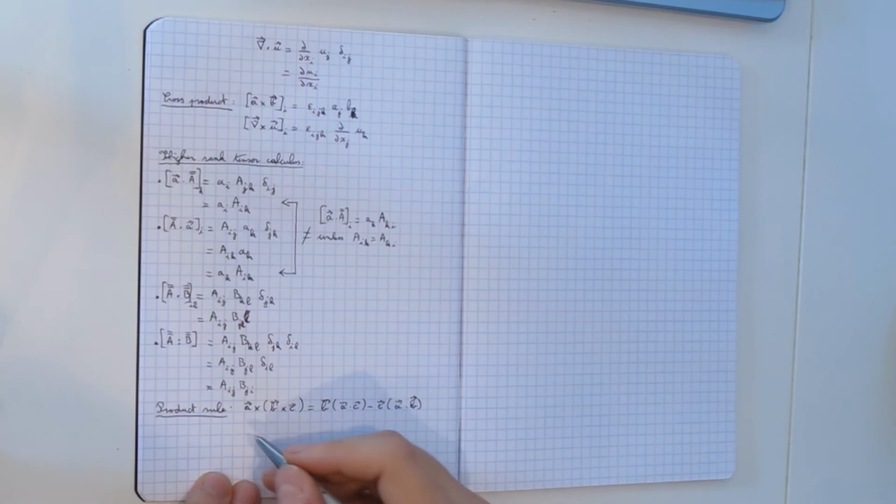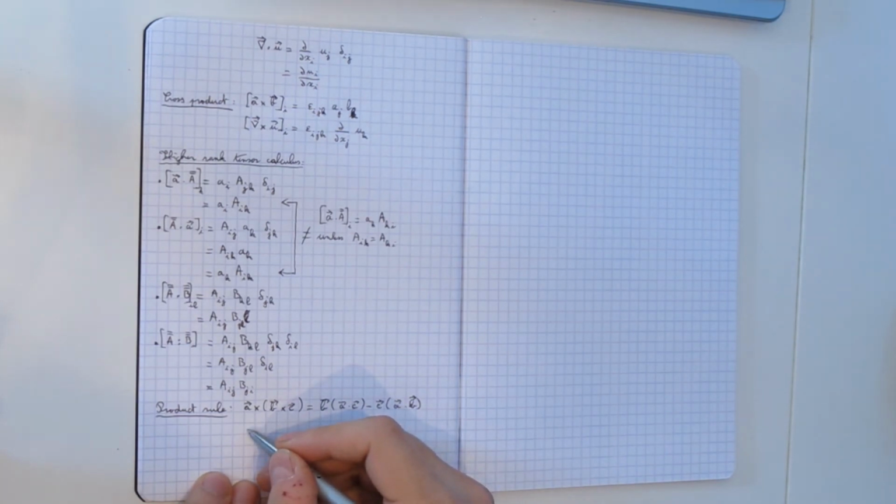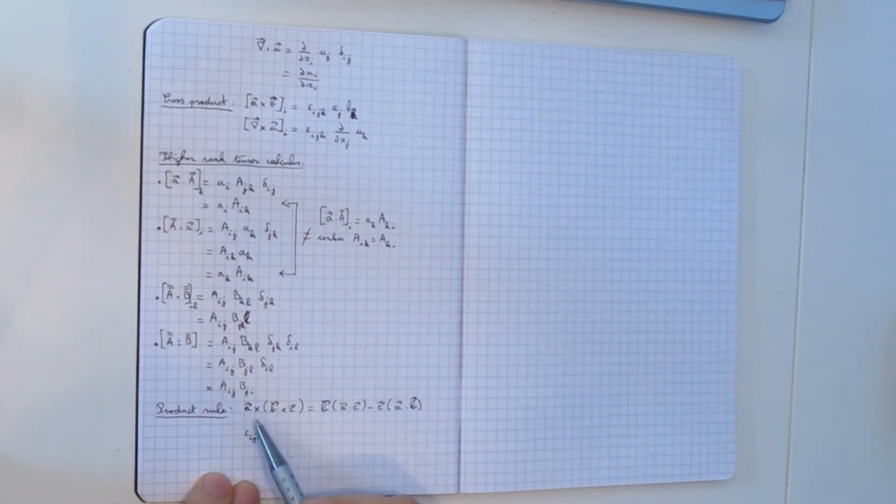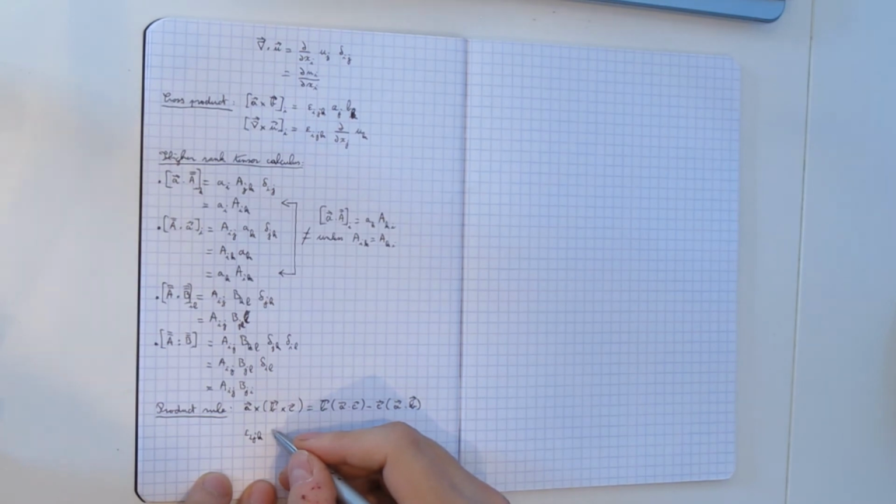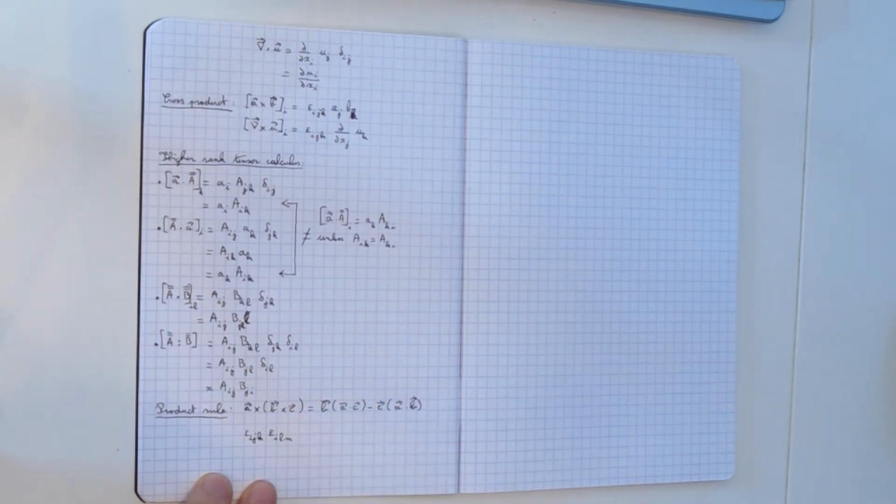And the formula in index notation reads this way. Epsilon_ijk, you see that's going to be our first cross product. And then we're going to have a second cross product, which will be epsilon_ilm. So notice here that the first index of these alternating tensors is i. It's the same. The other indices are different. Okay?